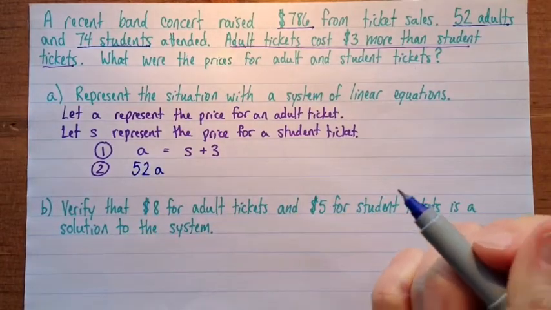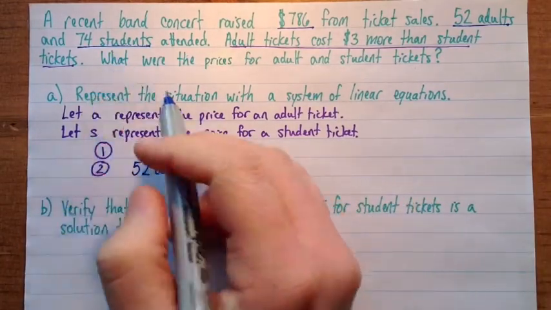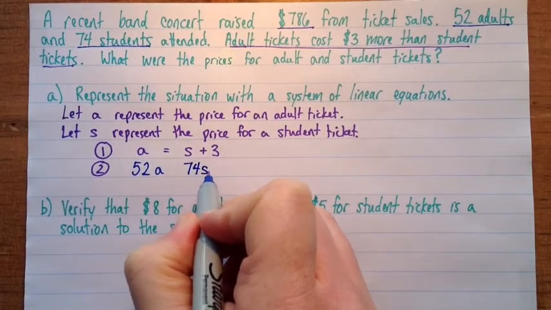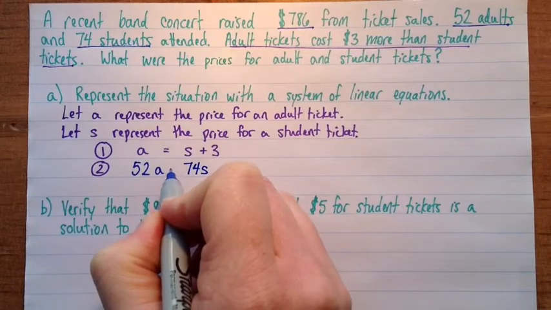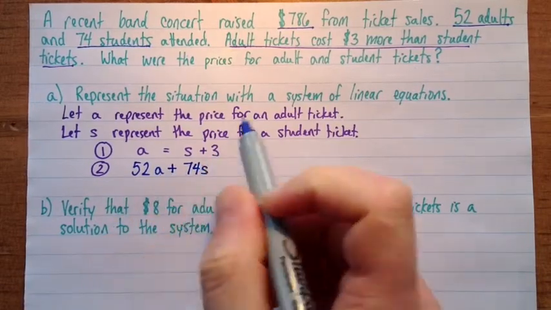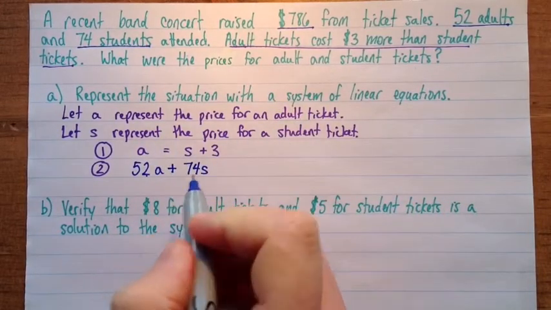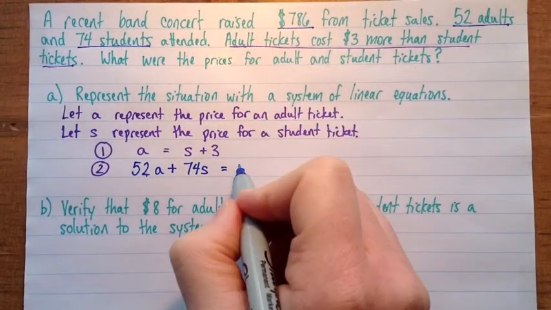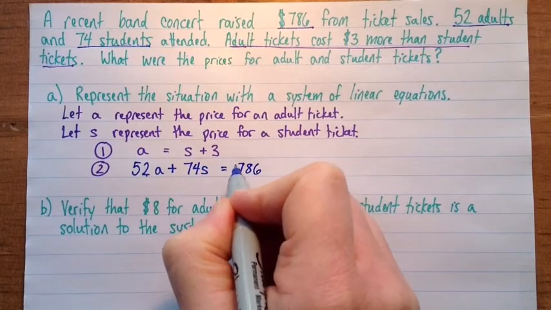So that's how much we made for adult tickets. And then for student tickets, it's 74 times the student ticket price. So that's how much we made for student tickets. And then if we add those together, the amount for adult tickets and the amount for student tickets, we should get the total amount raised, which is 786.